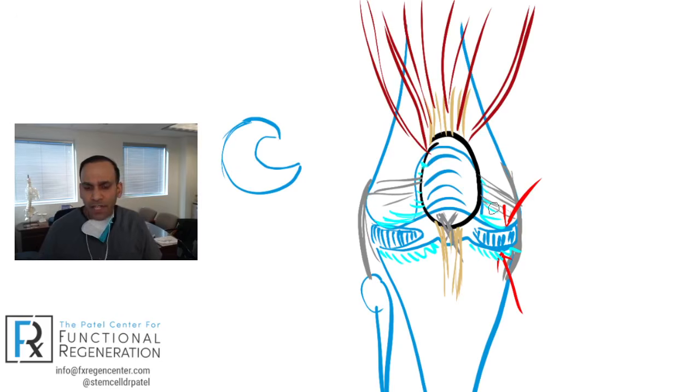But how does it get irritated in the first place? Well, that really comes down to the mechanics of how we're moving the knee. If we're moving the knee perfectly and we don't injure it, then there's no reason for it to get irritated. There's no reason for inflammation to occur, and knee arthritis may be perfectly fine. You can live with it and have no pain associated with it. But if we are walking funny, if we are putting abnormal pressure into the knee, then that can cause irritation.